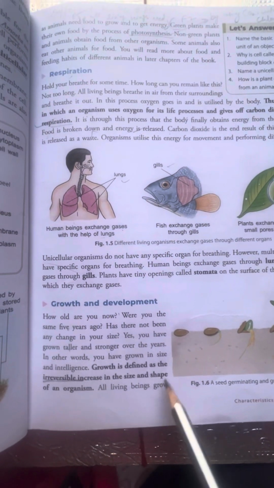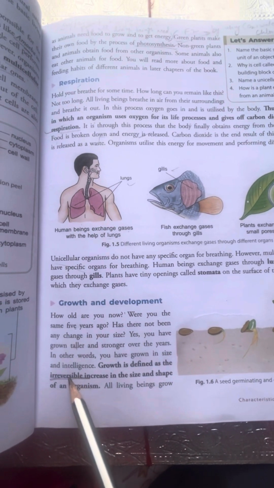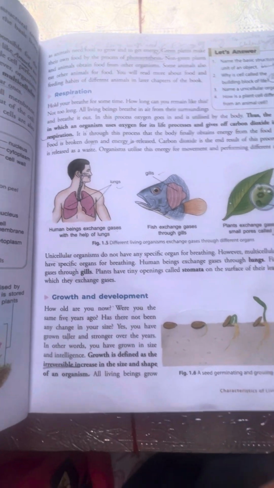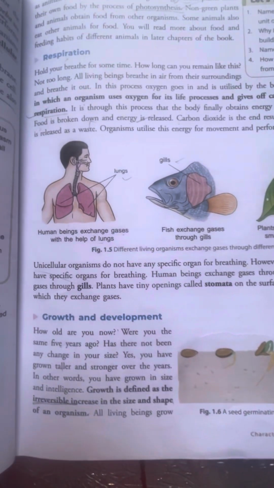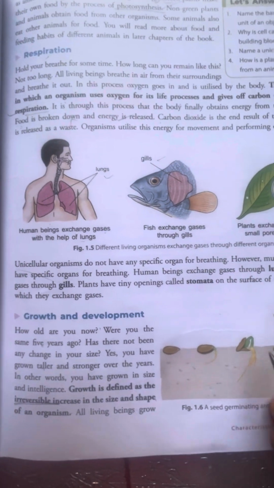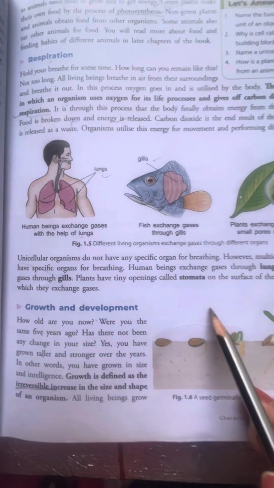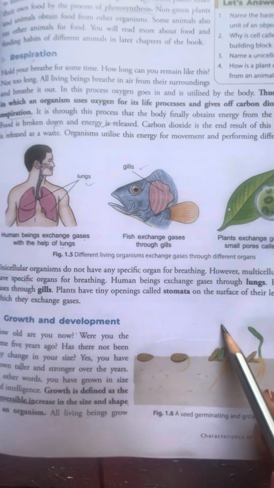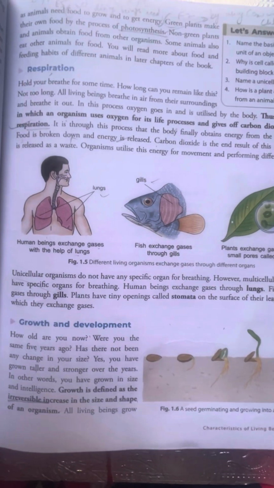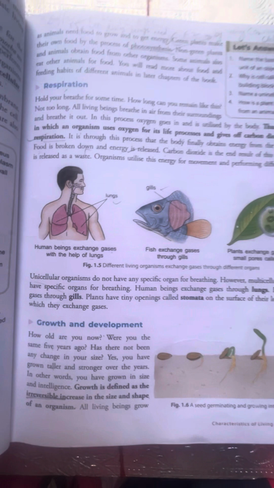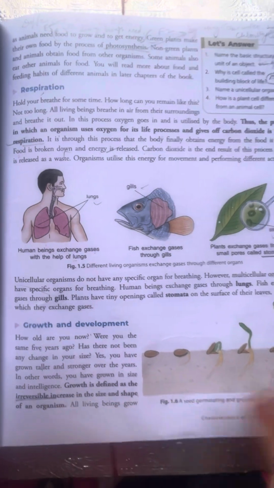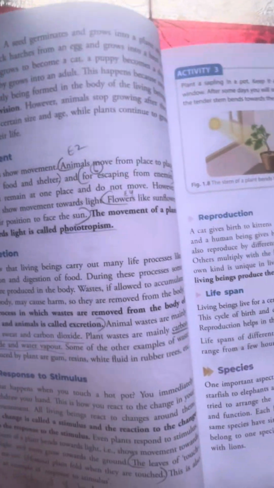Growth is defined as the irreversible increase in the size and shape of an organism. Irreversible means we don't go back to our initial, early stages. Initially we are a newborn, infant, then toddler, then child, then adult. So we can't go back to our early stages. Growth is an irreversible process.